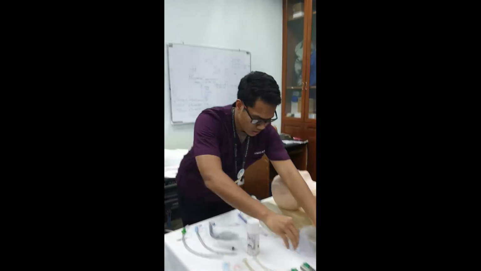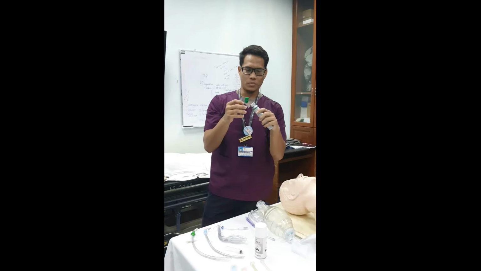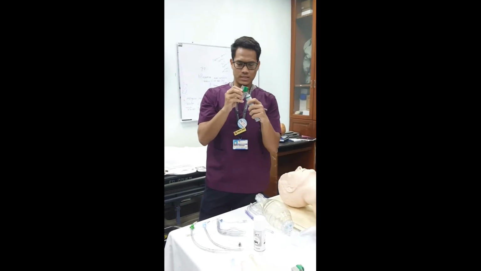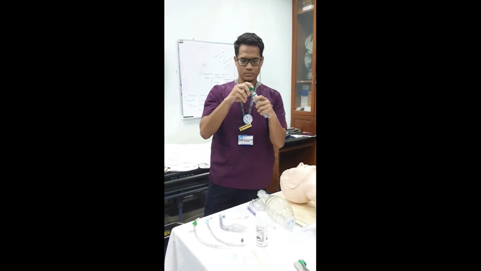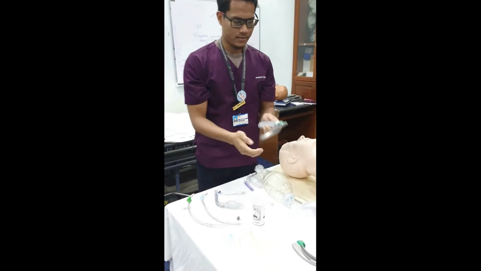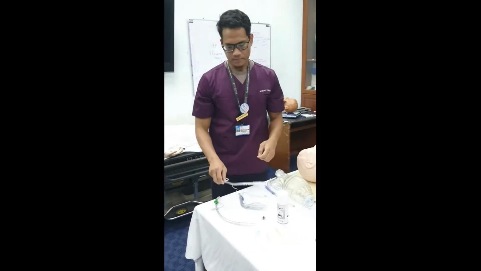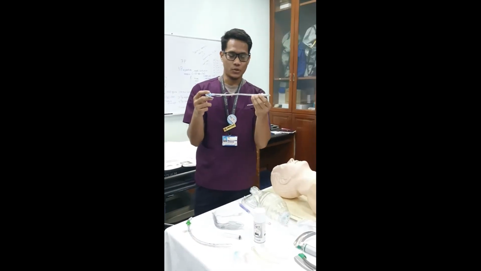And then we have the laryngoscope. We need to ensure that this laryngoscope is functional. Check if there is any light. There is light. And the last one we have is the ET tube, the endotracheal tube.